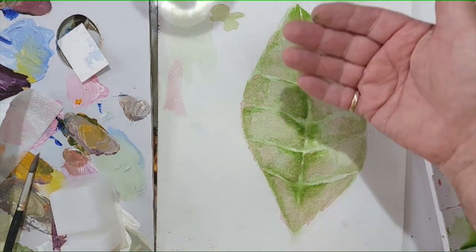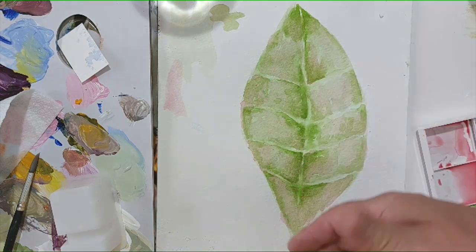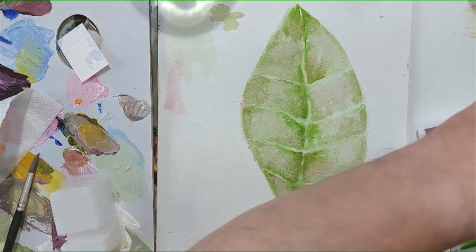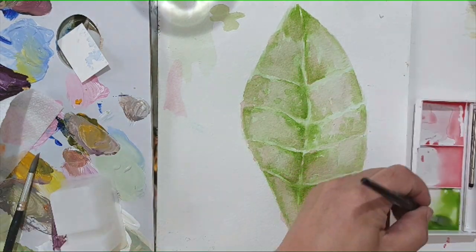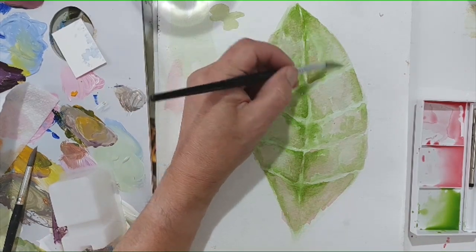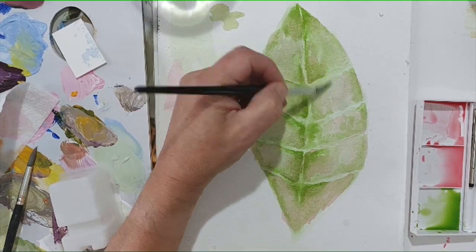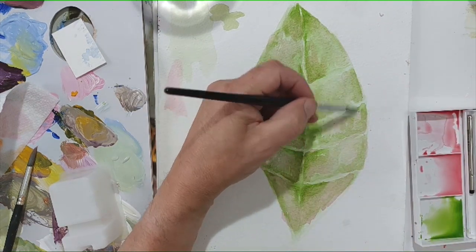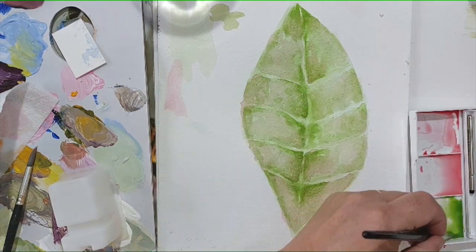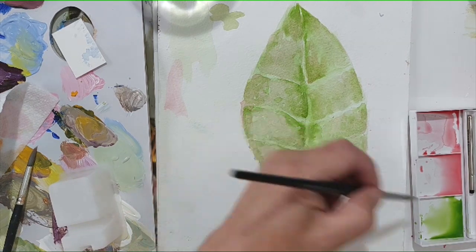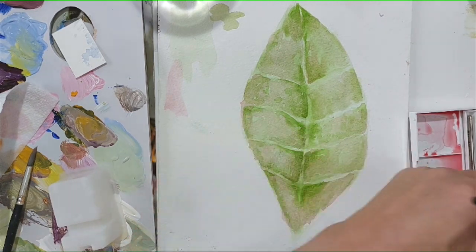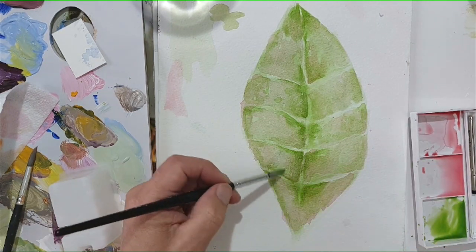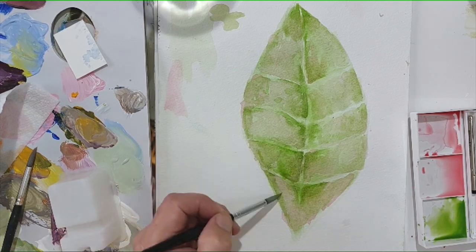So I'm going to put a green over red, so we've had red over green, and now I'm going to wash some green across the red. So I'm pretty much going to put an overall wash over this. So I'm just going to, you can see quite quickly, put that green tint over each segment of this sort of leaf here.